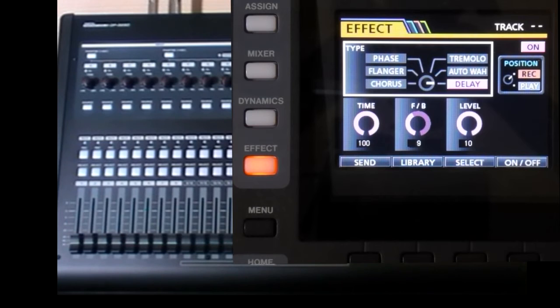And you might have noticed some duplication with the dynamics effects and send effect. So this gives you a choice for certain effects. Say you need a reverb and a delay. Well, the send effect can do the reverb, and the guitar effect can do the delay.